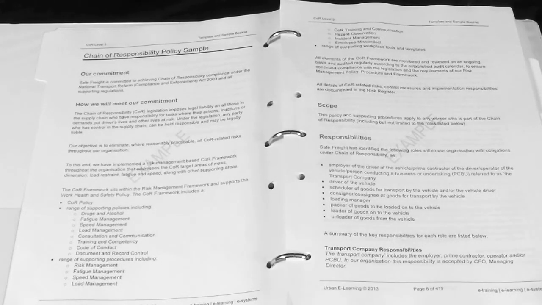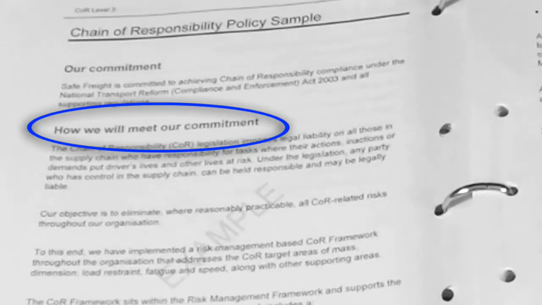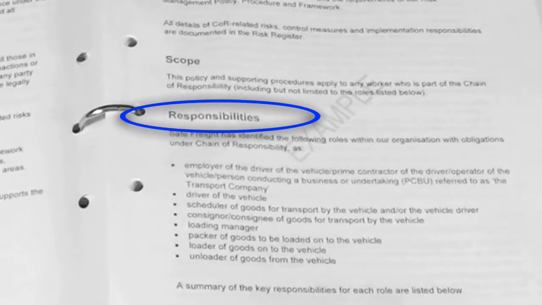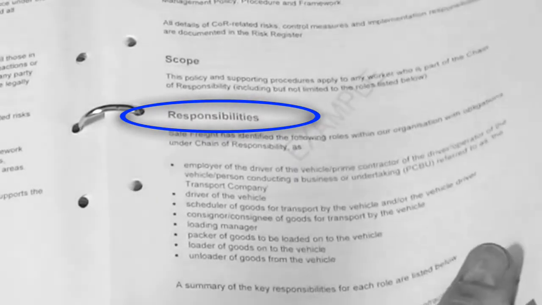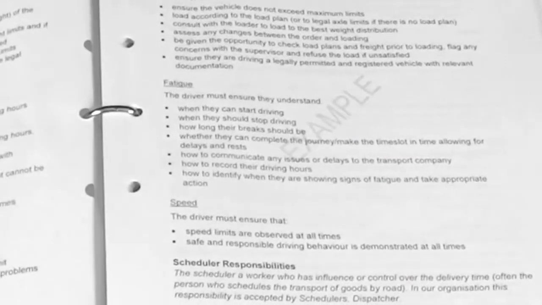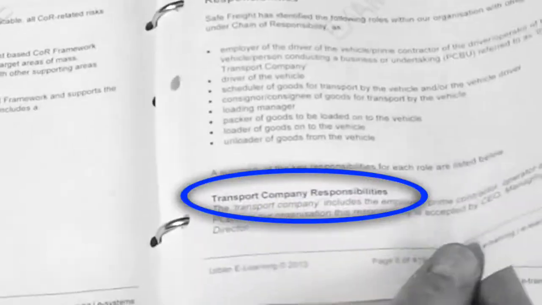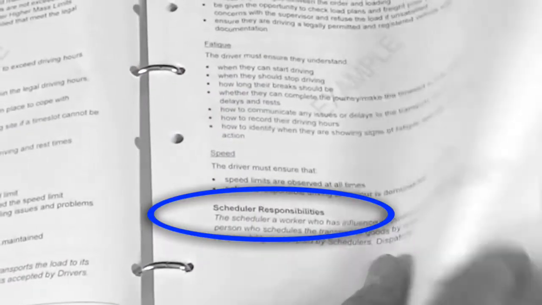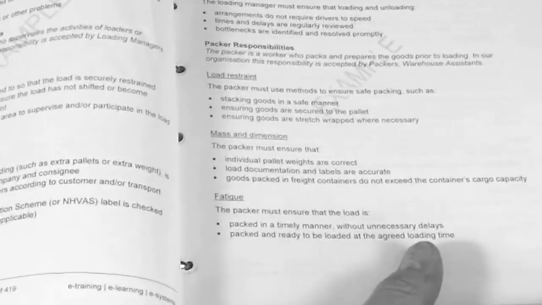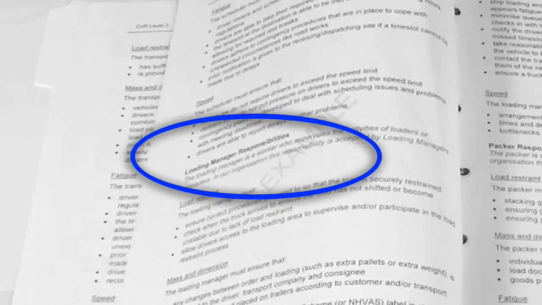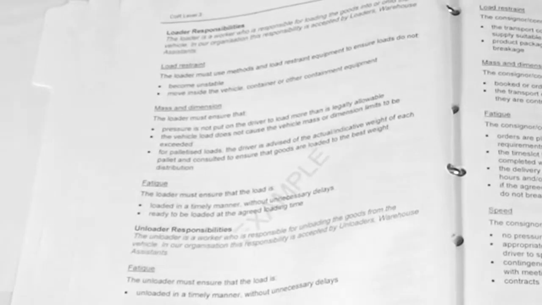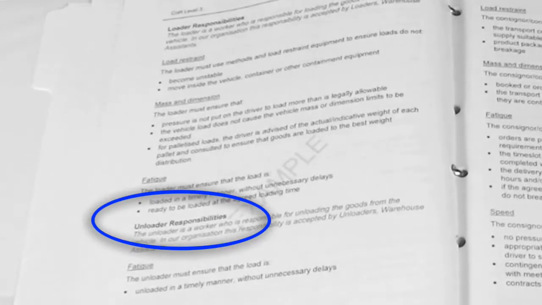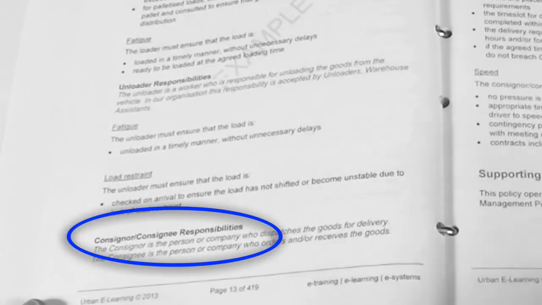In the policy, it covers how the company will meet its commitment, what the scope of the policy is, what the responsibilities are in certain areas. So for instance, the transport company responsibilities, the driver's responsibilities, the scheduler responsibilities, the loading manager responsibilities, and the packer and unloader responsibilities, as well as the consignor and consignee responsibilities.